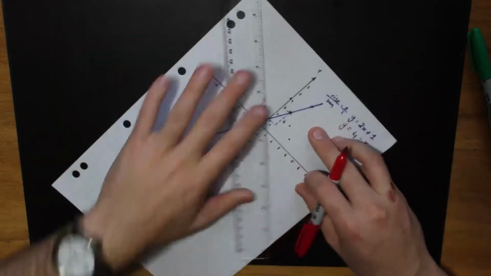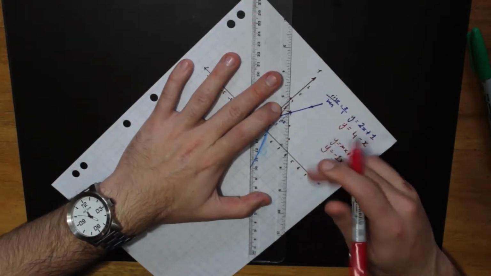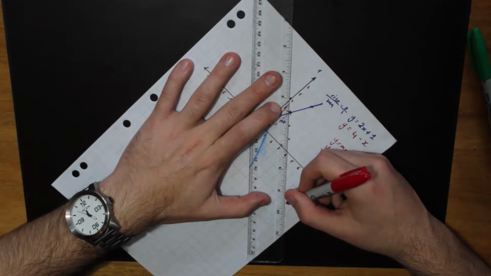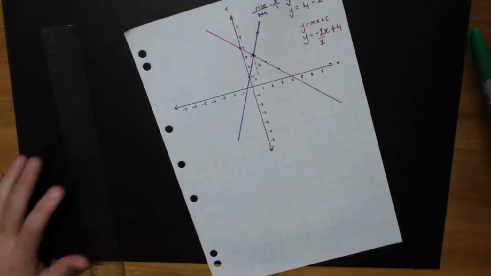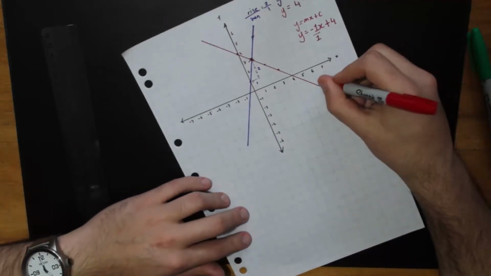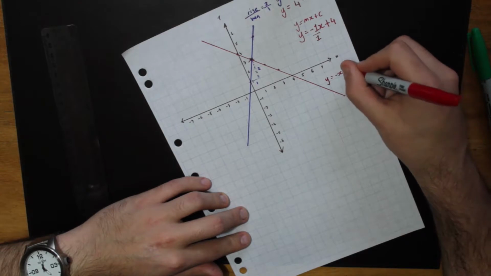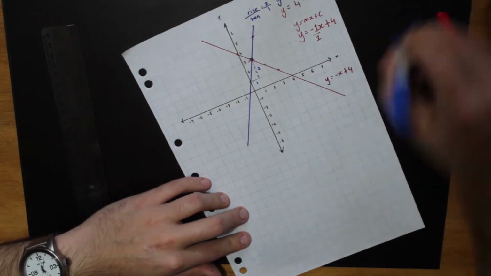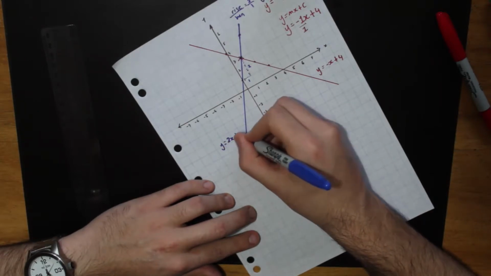Now I have enough to draw my line. I'm going to line them all up here. So there we go. So here's my line: y equals negative x plus 4. And this one is y equals 2x plus 1.